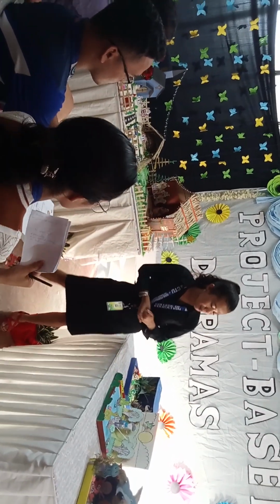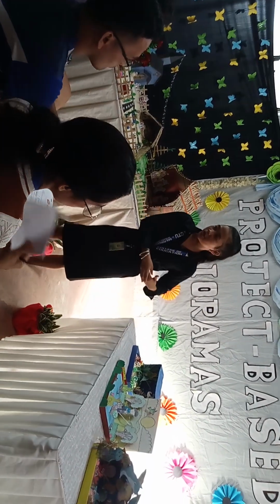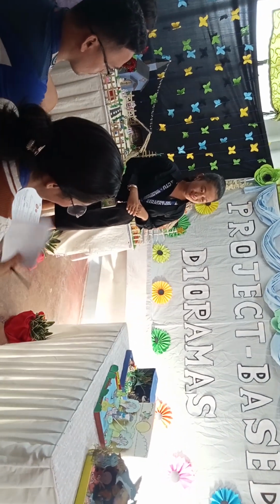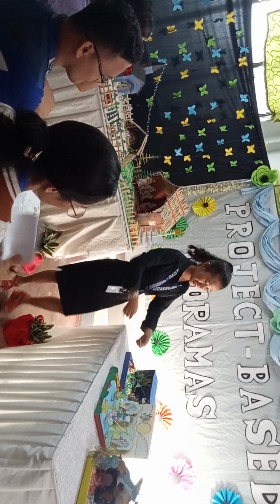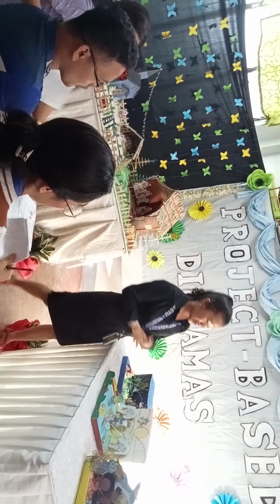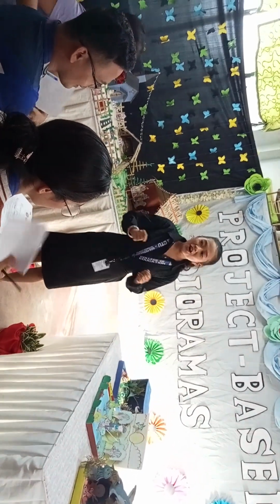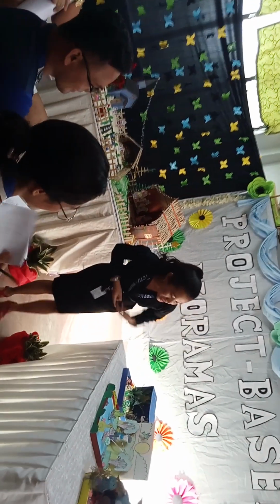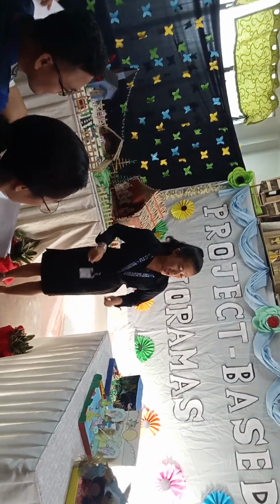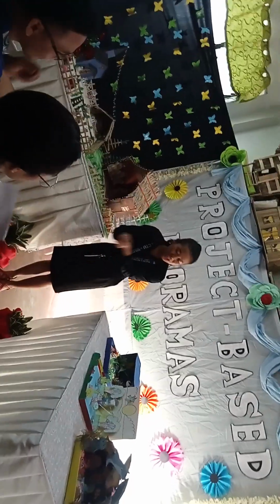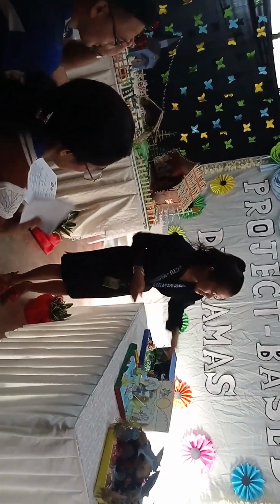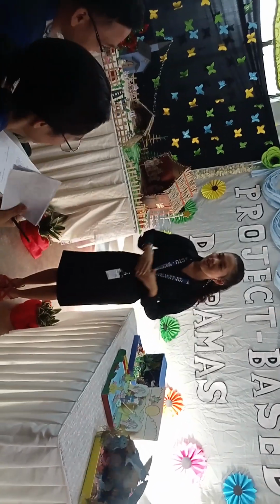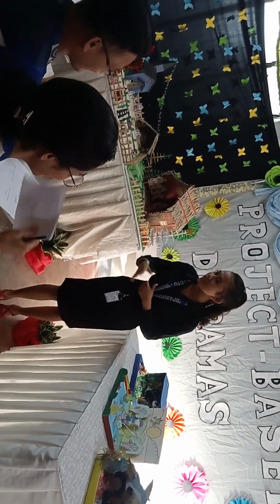So in this diorama, what do you think this kind of fresh water is? River, lake? Yes, very good. Okay, this is lake. There is a boy. As you can see, the boy is sitting on a rock. That means the boy is like fishing. Yeah, he's fishing.